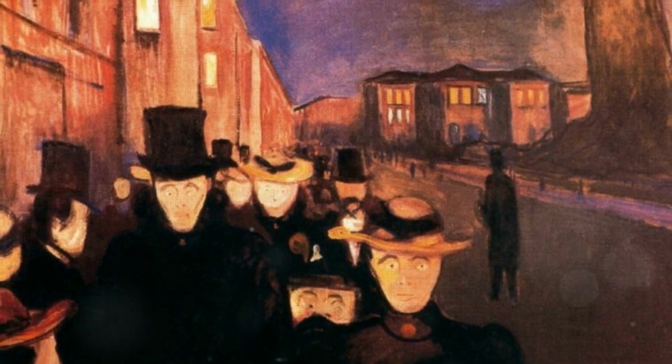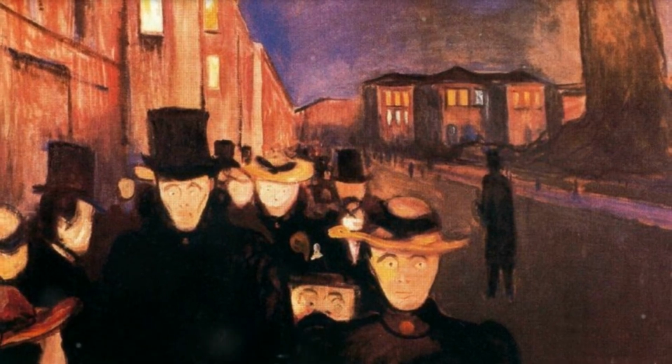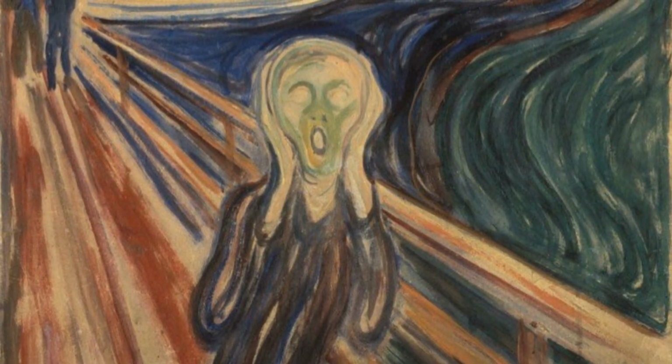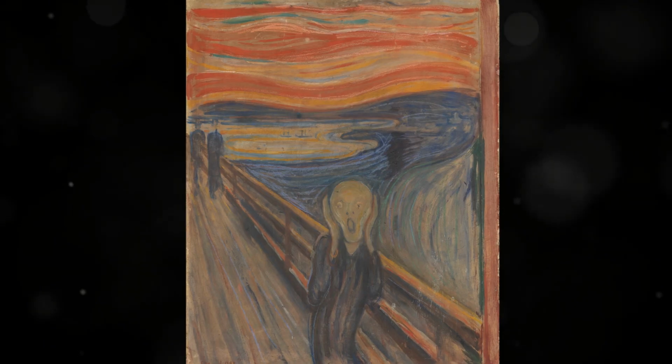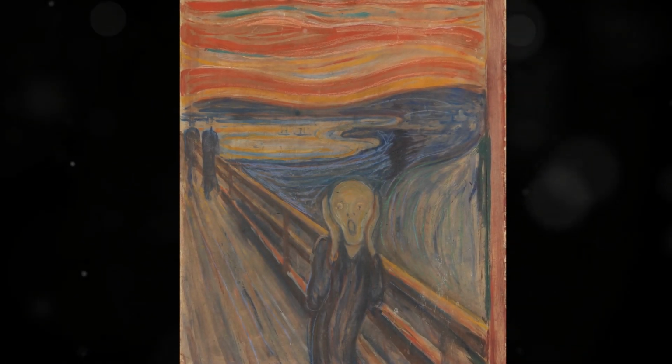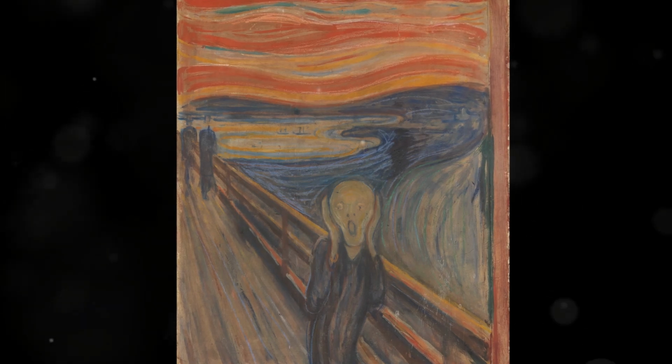At the center of this section stands The Scream. The image is known worldwide, but its meaning is often misunderstood. Munch wrote about the event that inspired it. He described walking with friends as the sky turned blood red. He stopped, overwhelmed by a sense of dread, and felt what he called a scream passing through nature.